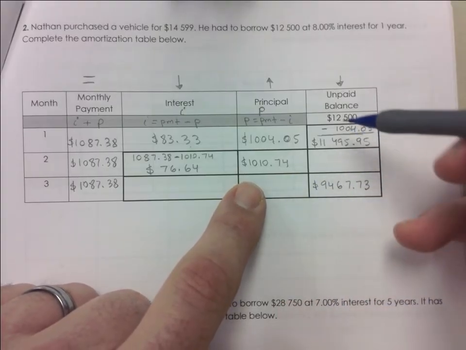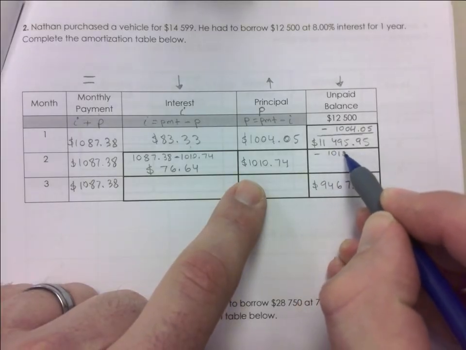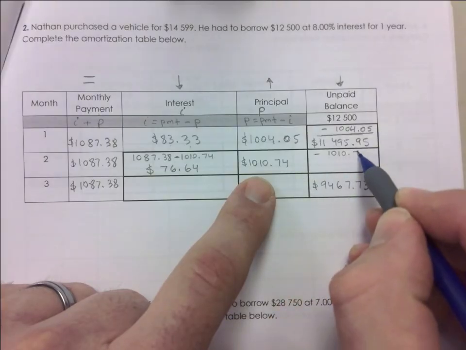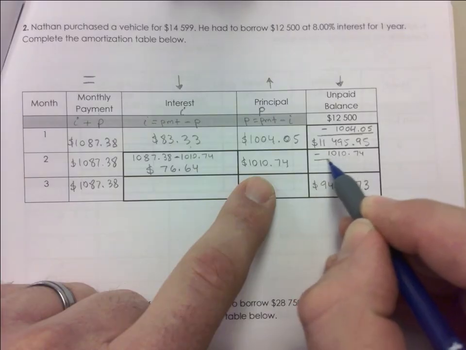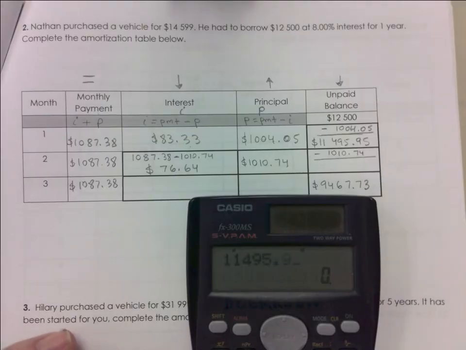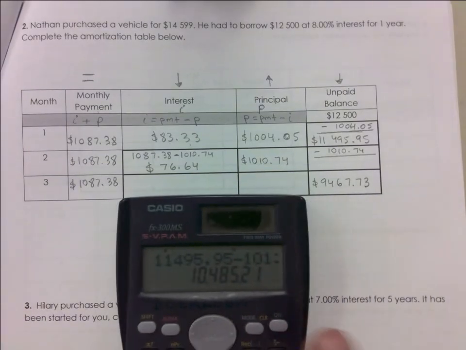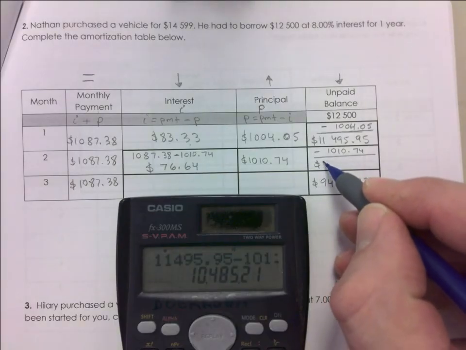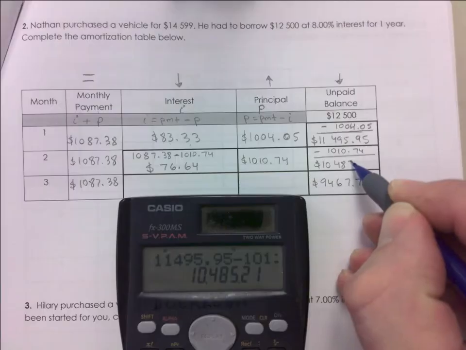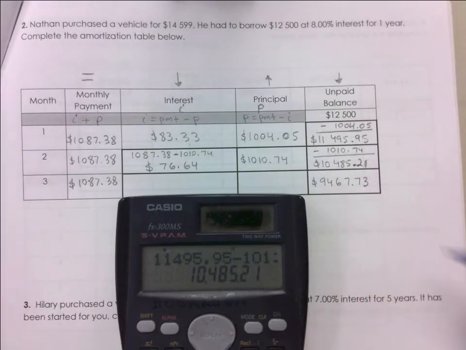What do we do on this column here? We go minus 10,174. We take away the principal. And I'm going to go do that. 11,495.95 minus 10,174. That is 10,485.21. When you fill in one of these, you do not have to show the minus or plus. You don't have to show the work. You just have to have a number in there.